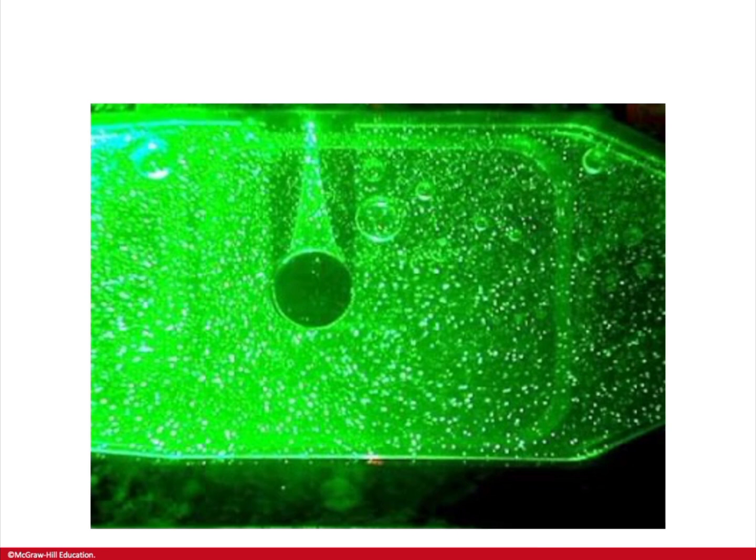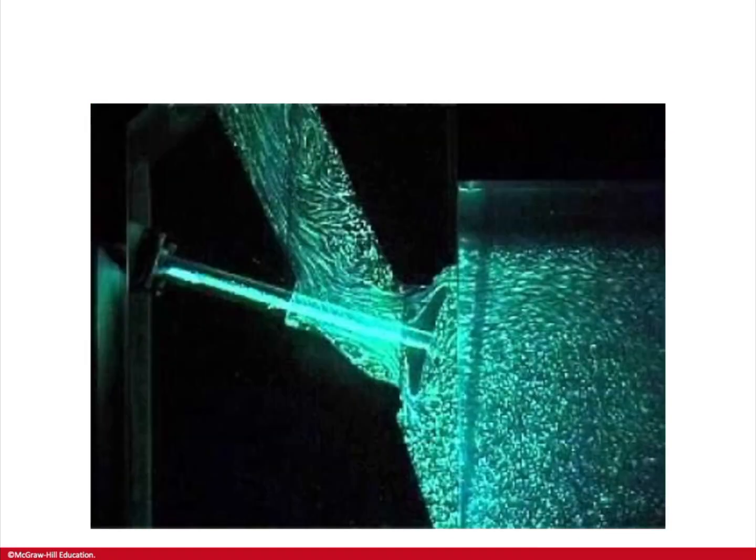Okay, and I think this whole section will try to emphasize why one is preferred over the other. Another example using the same technique is that of a flow in a piston inside an engine cylinder.